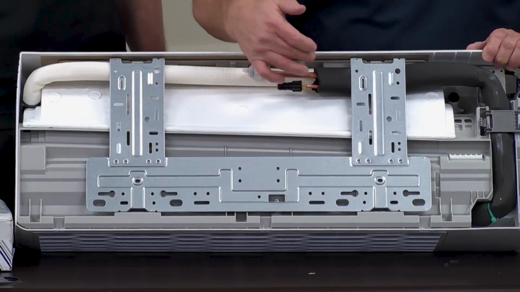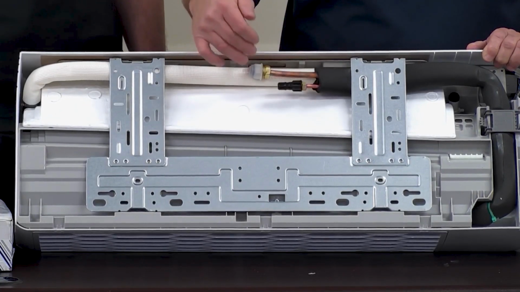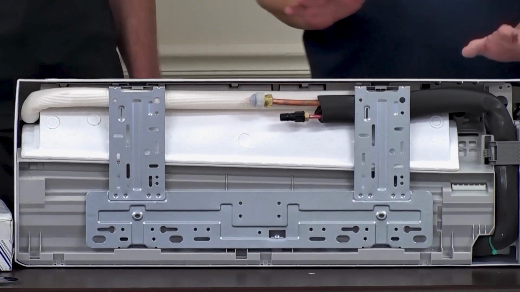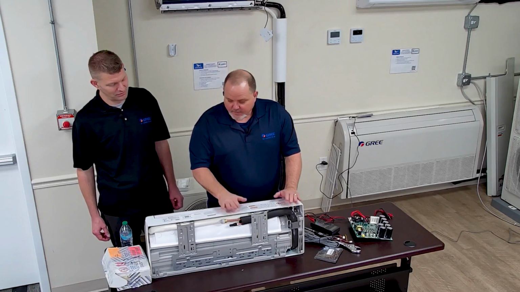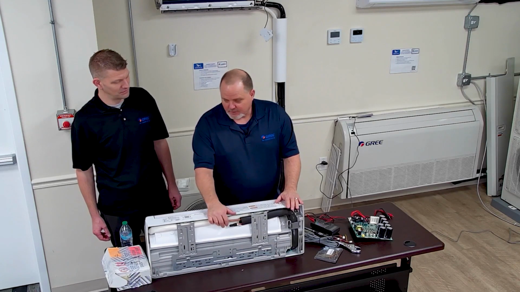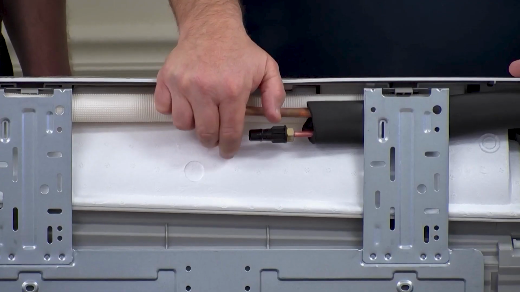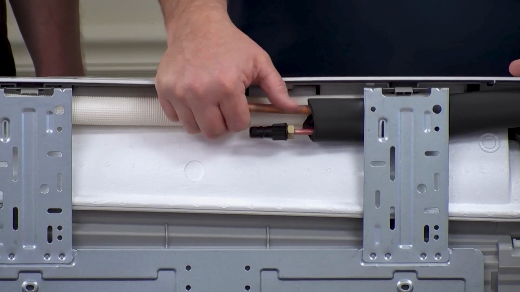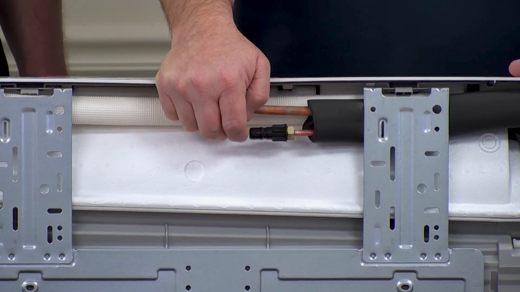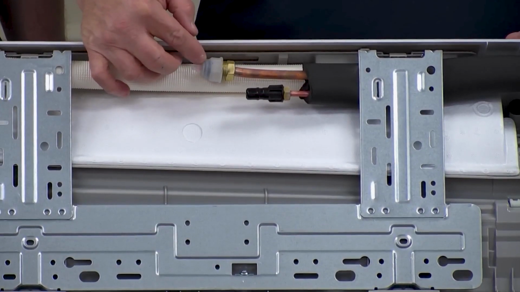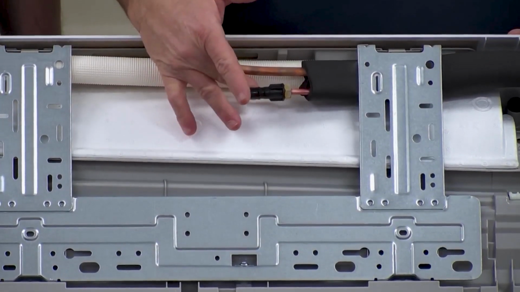But anyway, what I want to point out is I've had this phone call several times. The guys tell me they cut the flares off and they use press fit. Well, I'm not going to tell you you can't do that. I'm telling you that you're probably going to have problems because your copper piping coming up to this would be 3/8. This one would be 1/4.